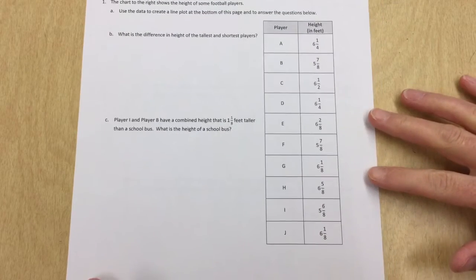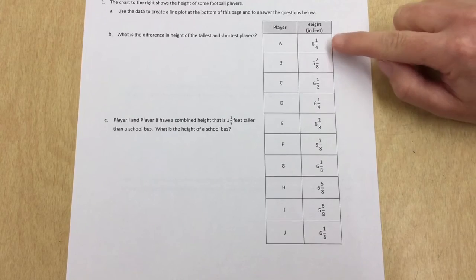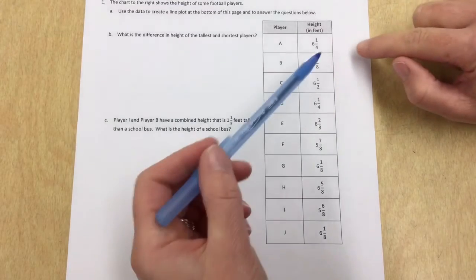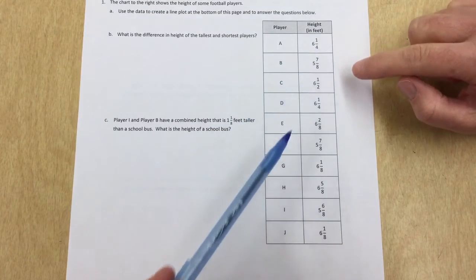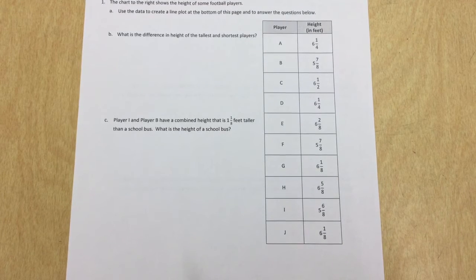So if we look at our data before we even draw our line plot, you're going to notice our unit fractions are fourths, eighths, and halves. So first we need to put everything into eighths. That way it makes it a lot easier when we do our line plot. So we'll do our line plot in eighths.